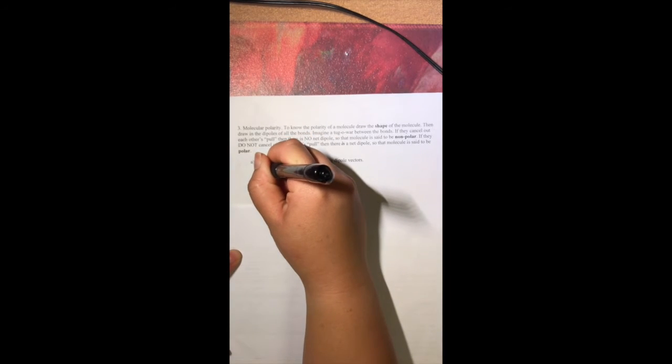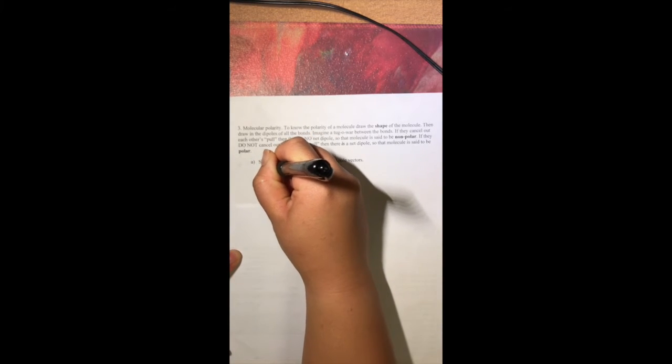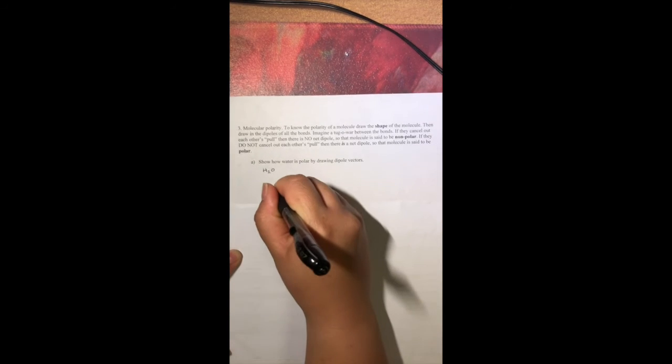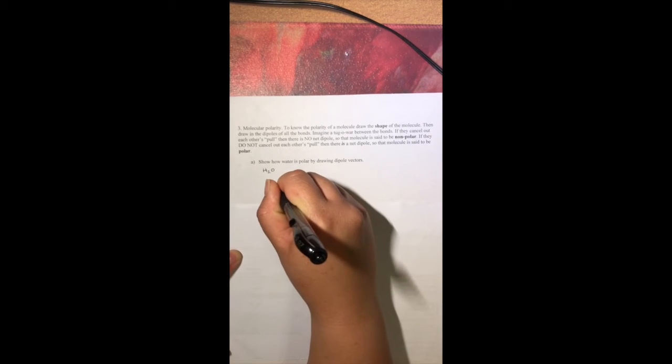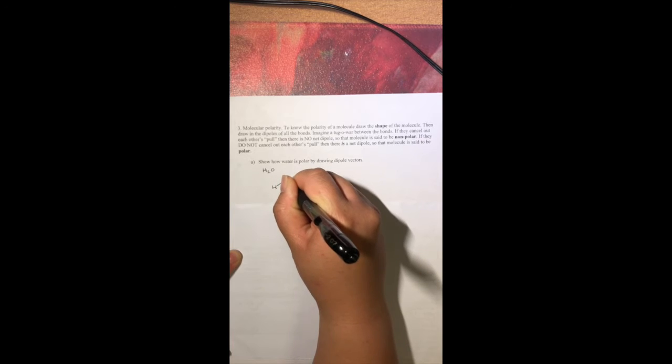Alright, let's look at question A. Show how water is polar by drawing dipole vectors. So let's draw out the structure. We know water is H2O, and we have hydrogen connected to oxygen, and then hydrogen.